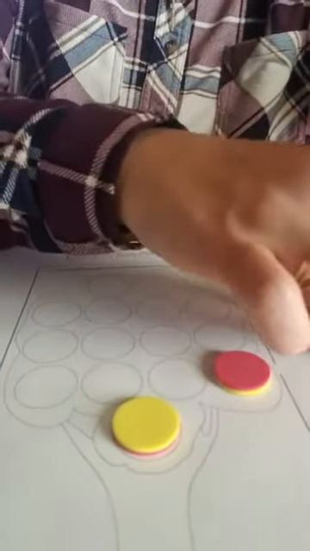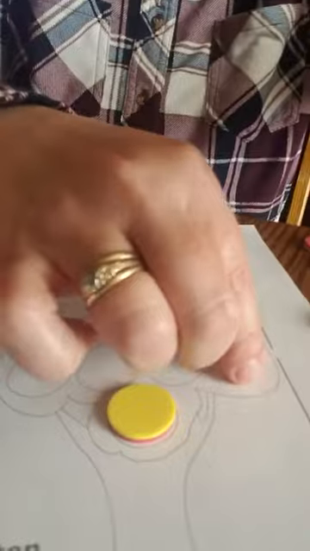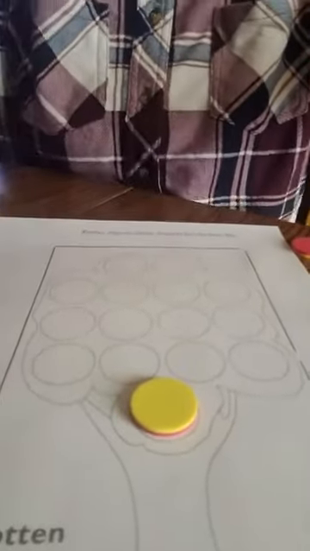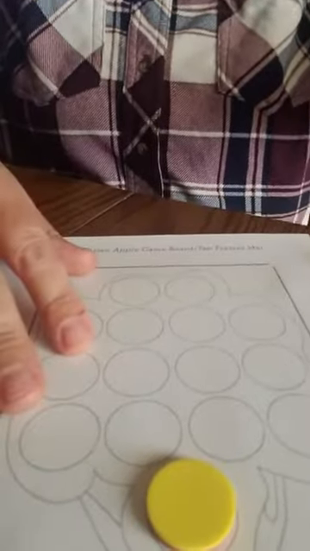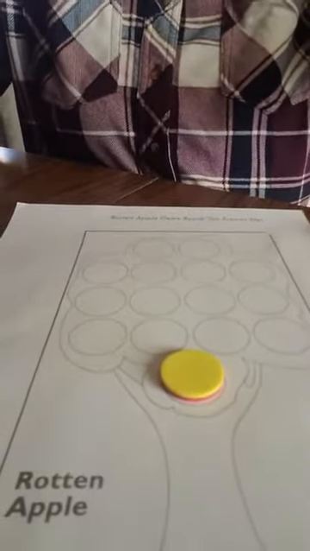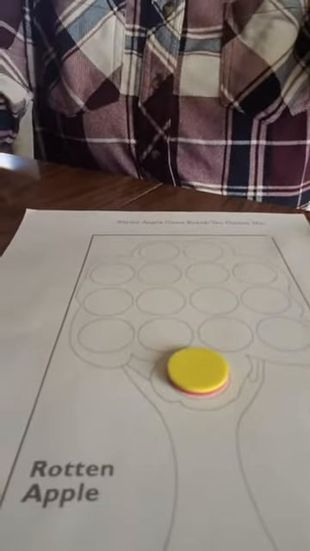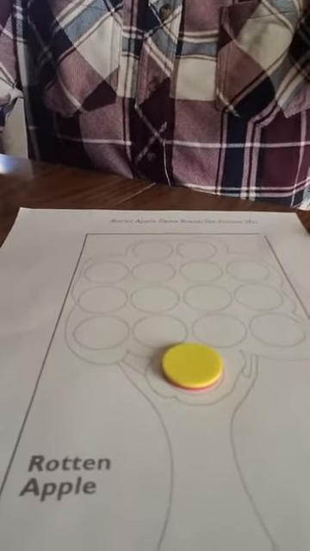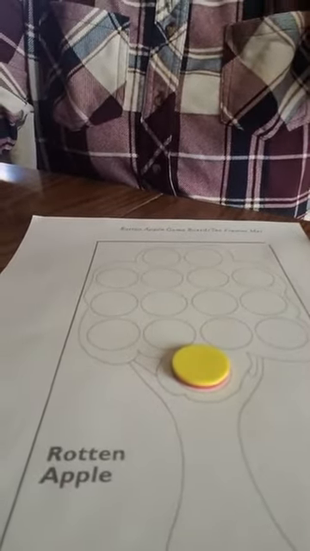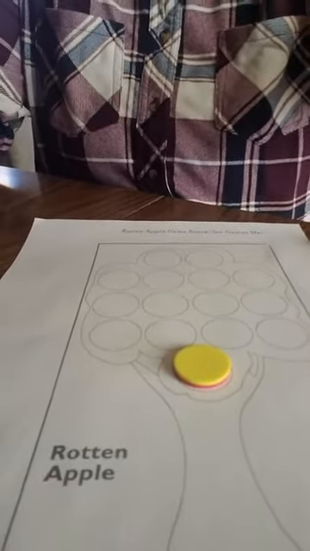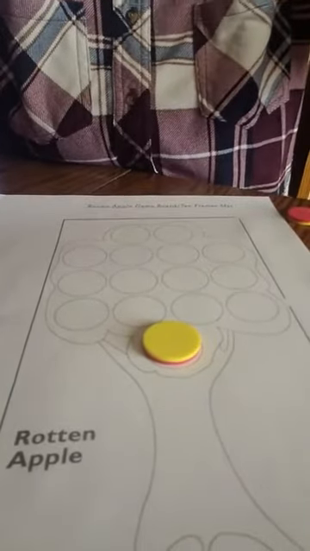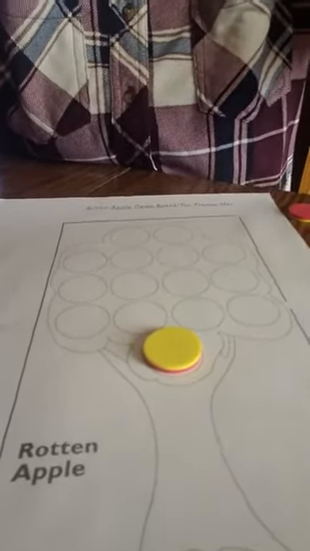Player 1 takes an apple. Player 2 takes an apple. We only have 1 rotten apple left. So we had total 15 apples. And we only have one apple left. How many total apples have we taken away so far?